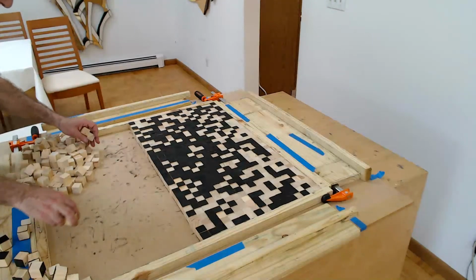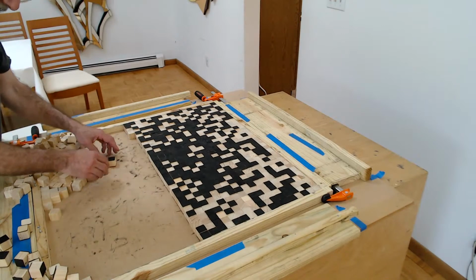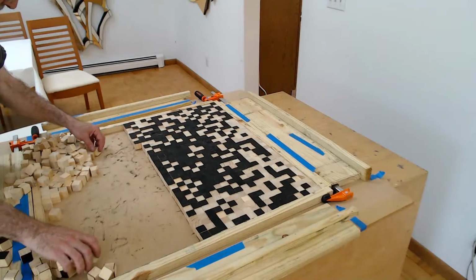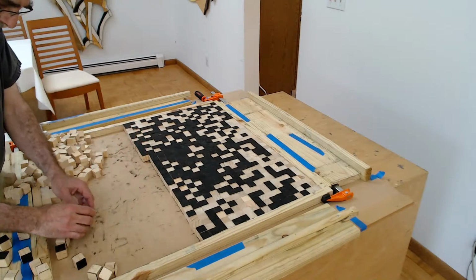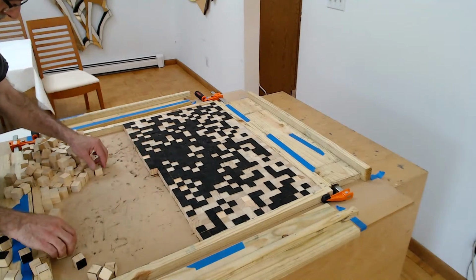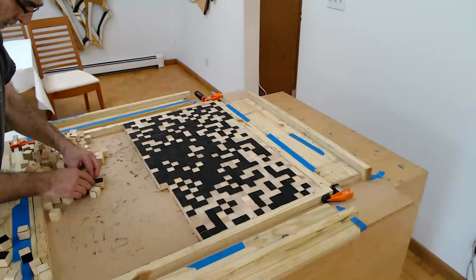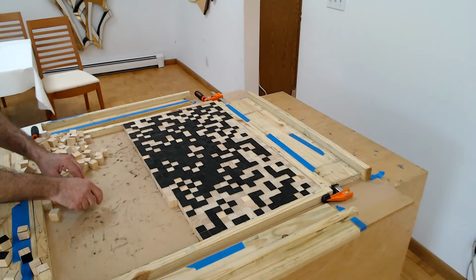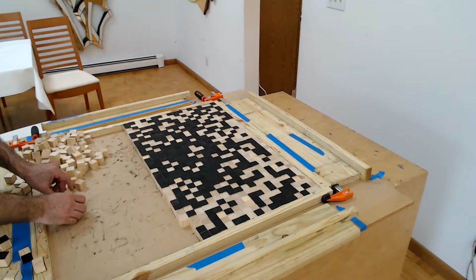Black, black, white, white. Okay. Black, black, white, black. Four blacks. Yep. White and 3 blacks. Yep. White and 3 blacks. Yep. Black and 3 whites. Yep. Black, black, white, white. Yep. Black, 2 whites, and a black.